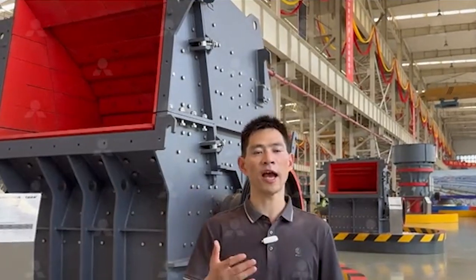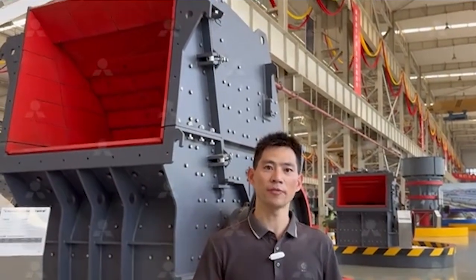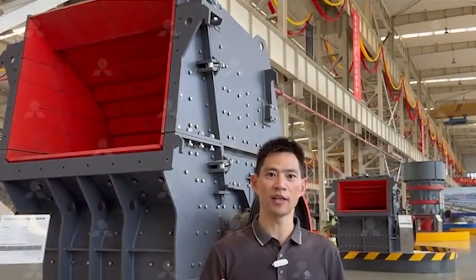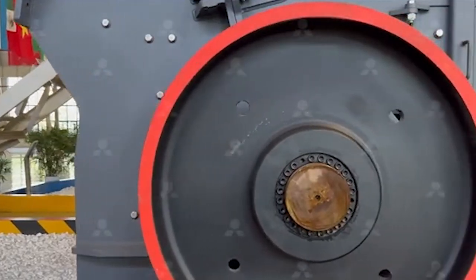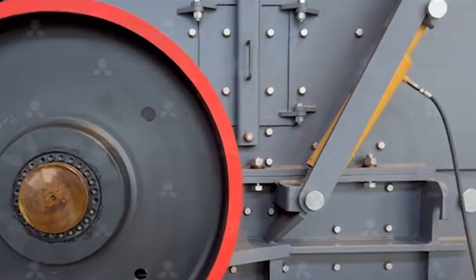The previous video shows a jaw crusher. For jaw crushers, although the structural types are different, their working principles are basically similar, except for the movement trajectory of the movable jaw is different.